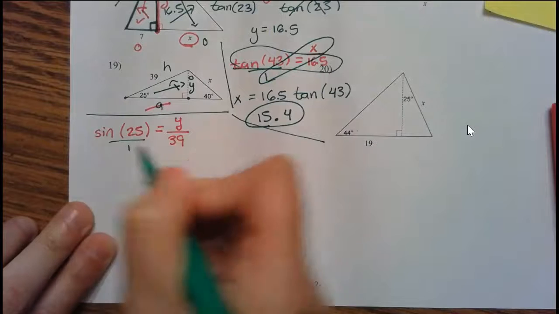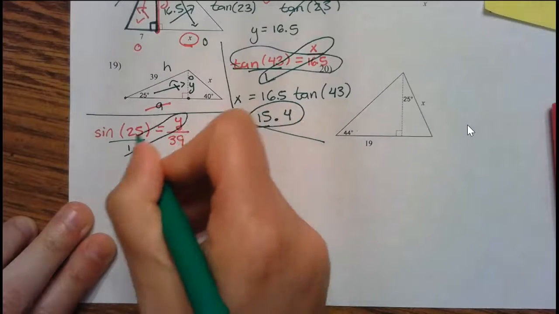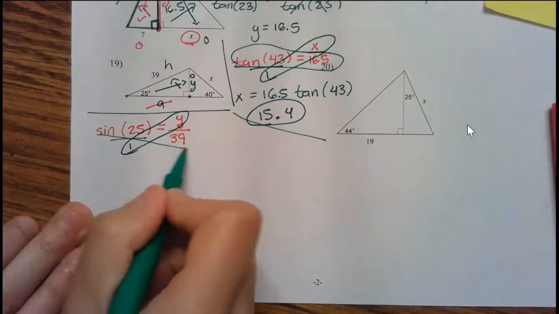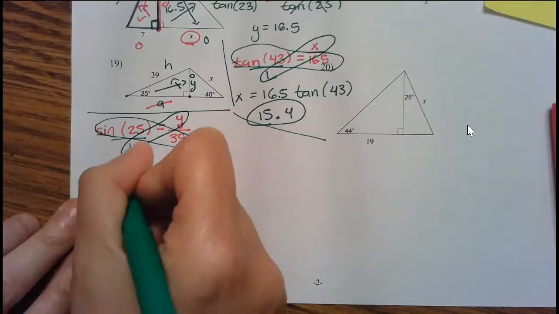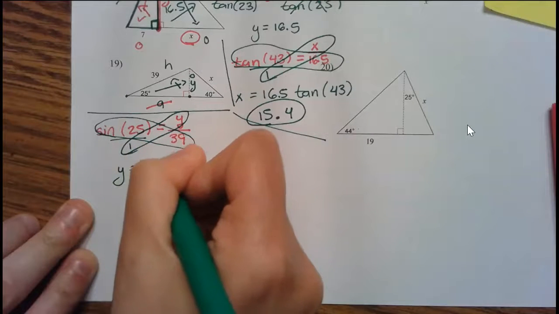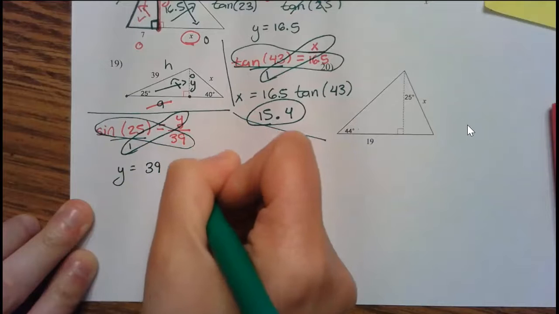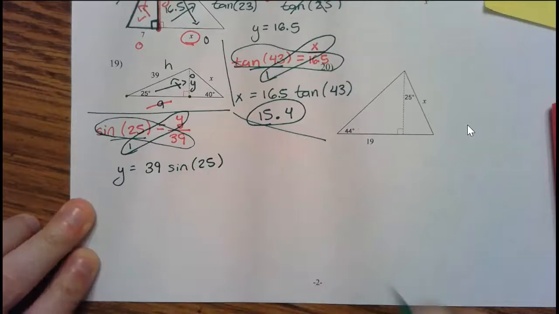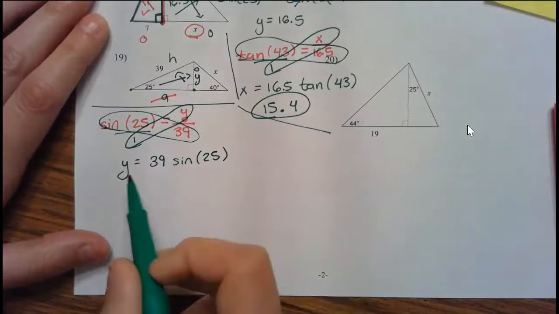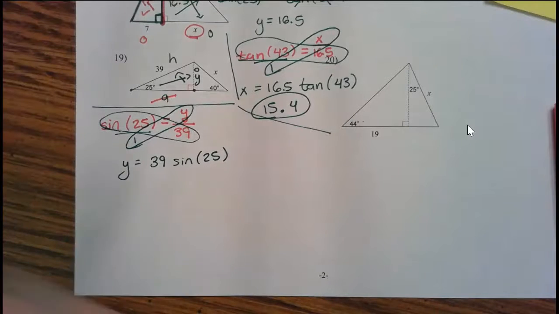We're going to do our cross multiplication to get y by itself. We've already got y by itself, so we can put it in the calculator now.